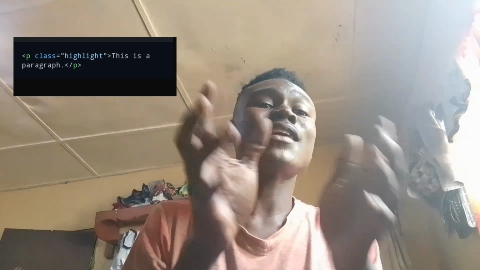Let me give you an example demonstration of the HTML structure and our CSS rule. That angle bracket that opens and the P closes, that is an HTML paragraph element that is used to define a block of text. Then we have the class highlight. For the class highlight, this class is going to assign a specific label to this paragraph, and in this case the class name is highlight.